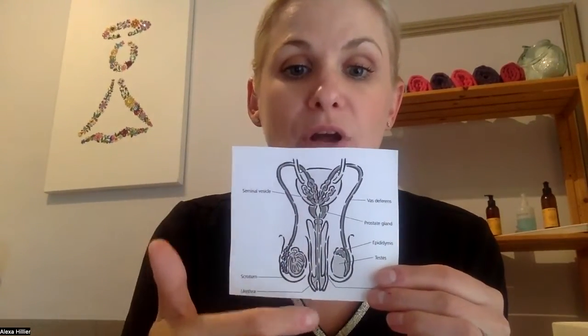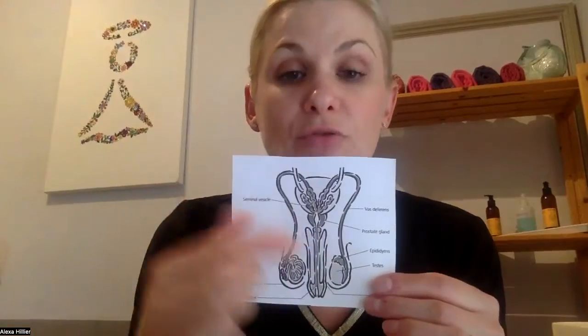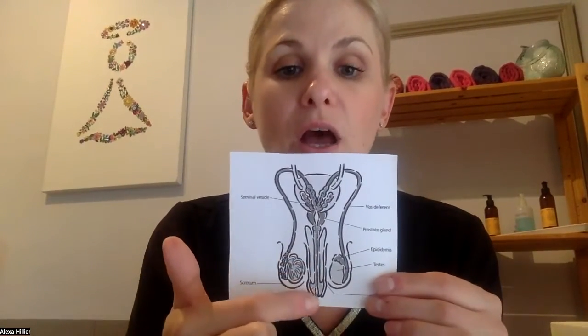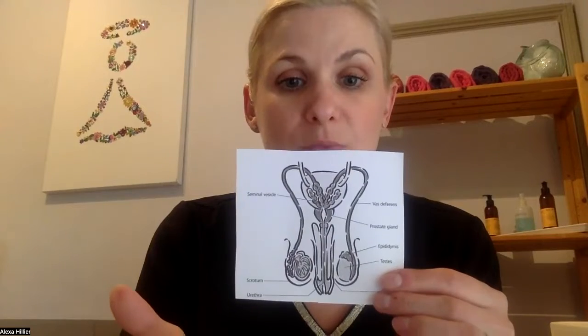is required. We need to remember that this urethra is a dual purpose urethra. So we can have semen exit the urethra, but also this urethra is used with the urinary system, which you can watch in another video, where urine is released as well.